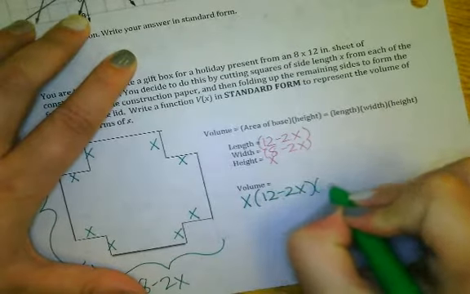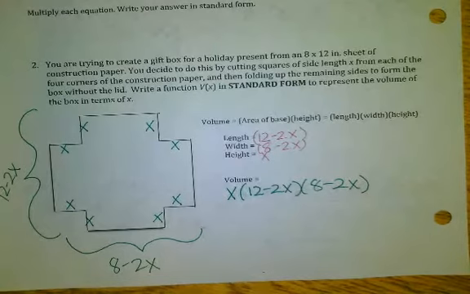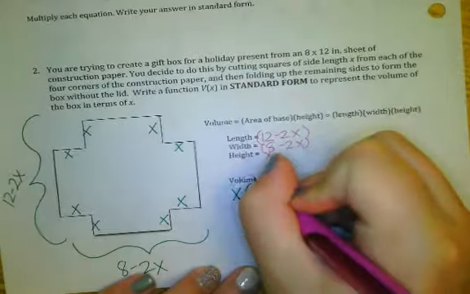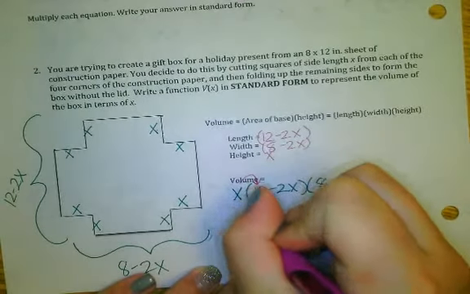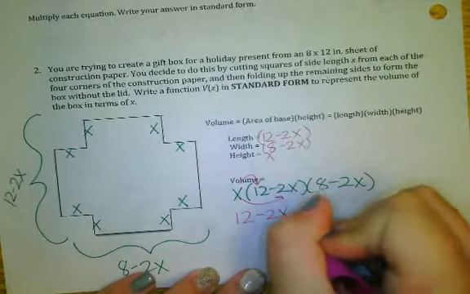Do you need to use the box method for this? I mean, if you really want to, but if you just have binomials and distributing, you should be able to do it without drawing a box. Okay, so let's distribute first. X times 12, 12x, x times negative 2x. Okay, so now I have 2 binomials that I need to FOIL.